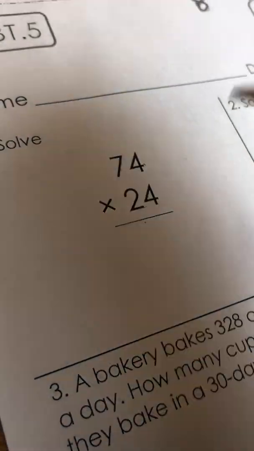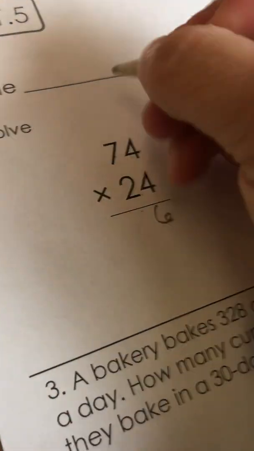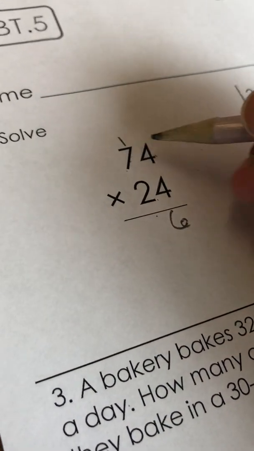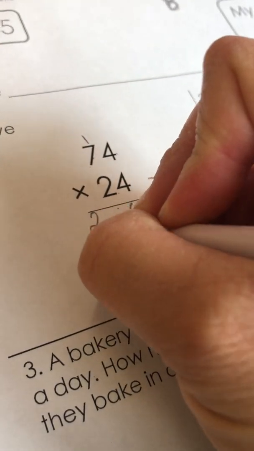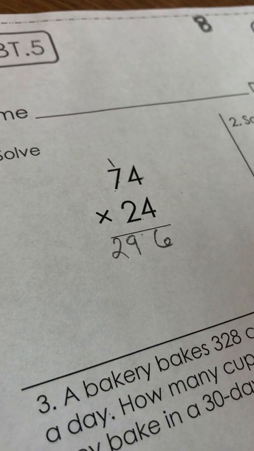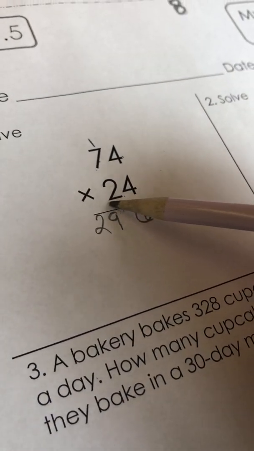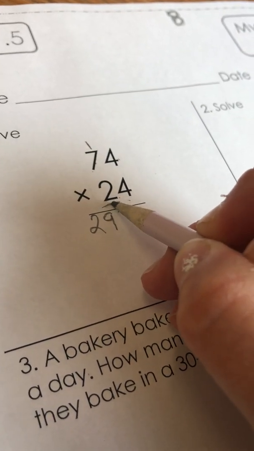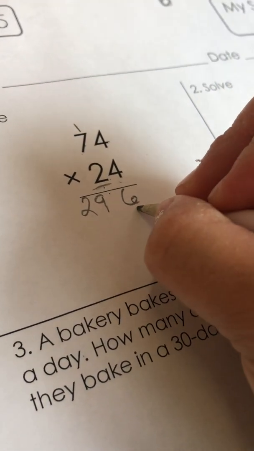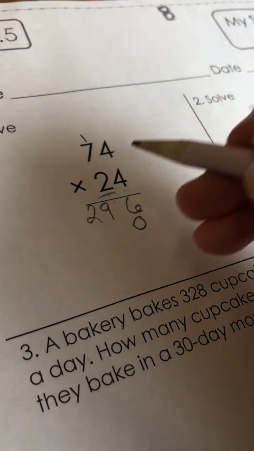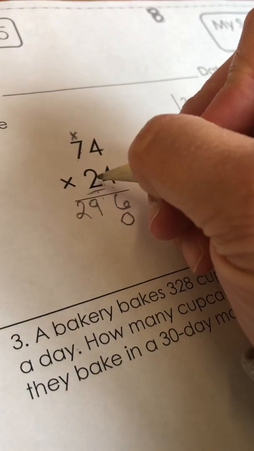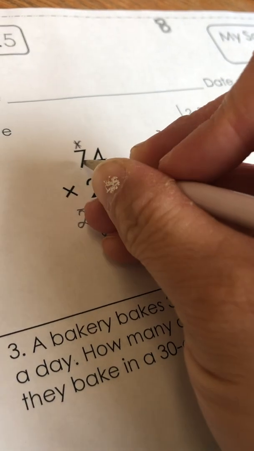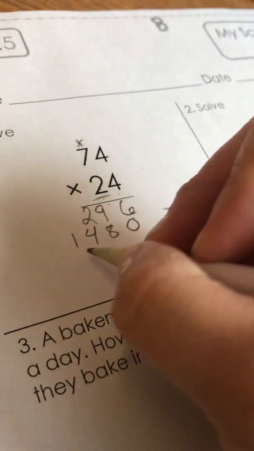4 times 4 is 16. So I'm going to write the 6 here, carry the 1. 4 times 7 is 28, plus 1 is 29. Now I'm going to multiply the tens place. I'm actually multiplying 20 because this is in the tens place, so I'm going to put my placeholder 0 here. 2 times 4 is 8, and then 2 times 7 is 14.